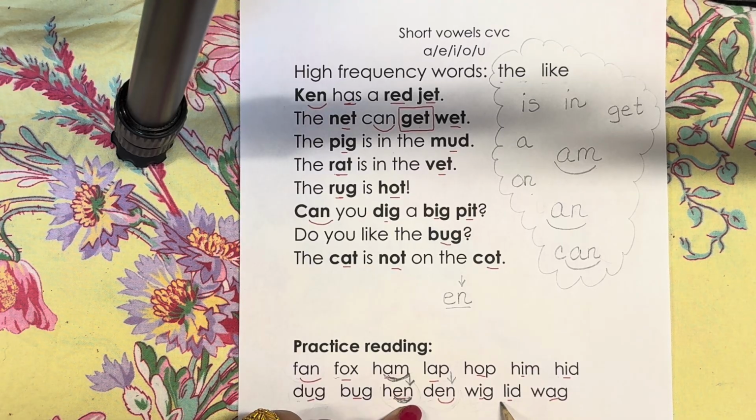My turn. Lid. Your turn. My turn. Lid. Your turn. What word? Lid. Yes, lid. My turn. Wag. Your turn. My turn. Wag. Your turn. Okay, what word is that? Wag. Yes, wag. Good.